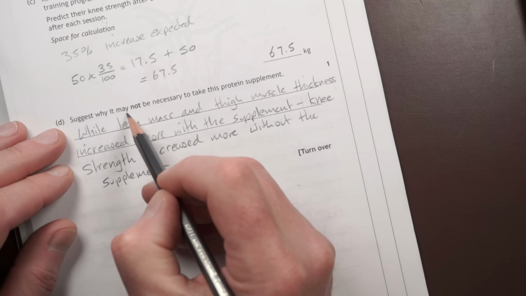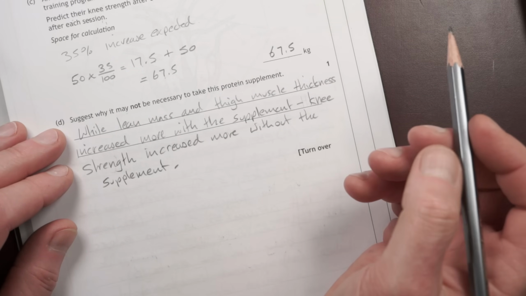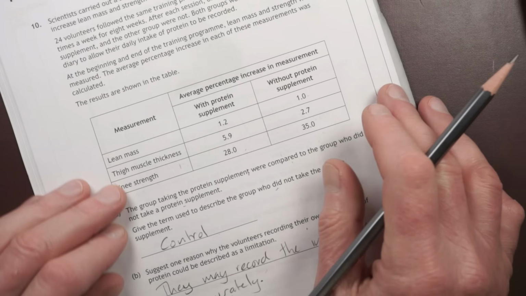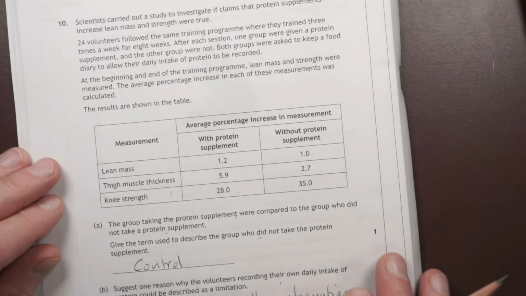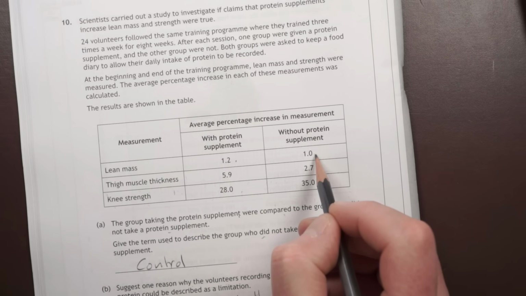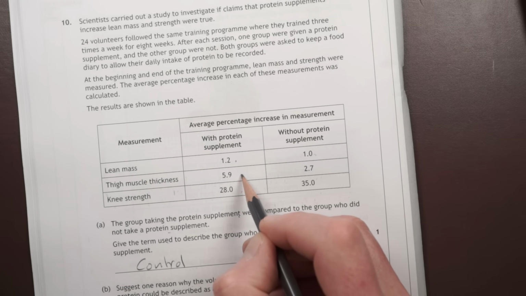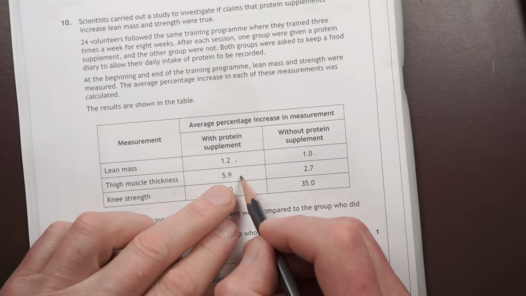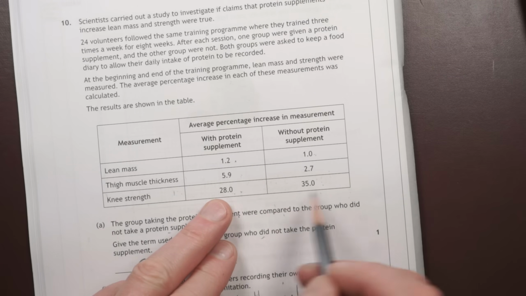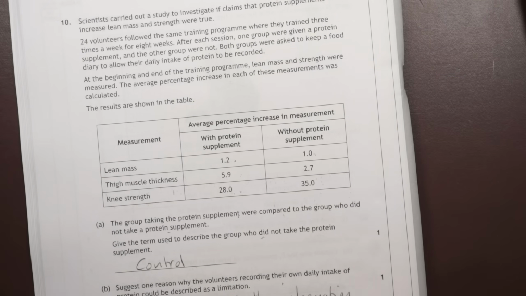Suggest why it may not be necessary to take this protein supplement, right? And look over here. The protein supplement was supposed to increase strength, but if you look at it, it's increased muscle mass. It's increased muscle thickness over the protein supplement. So you look good, but it hasn't actually increased knee strength. See that? So that's basically the tale you have to tell in this, because it's supposed to be increasing strength, if you read that bit.